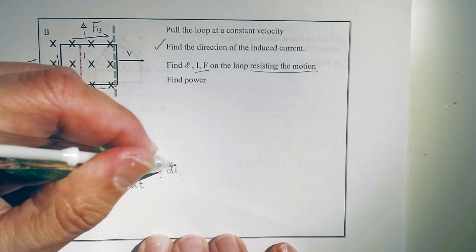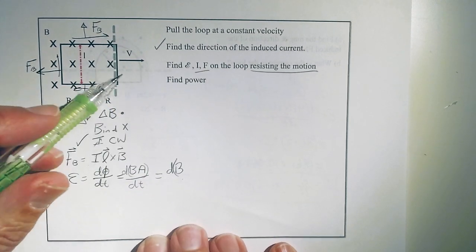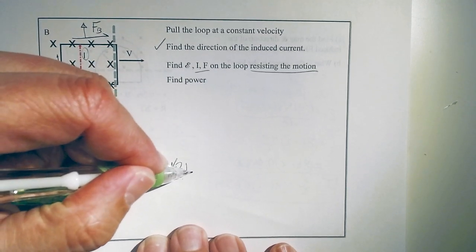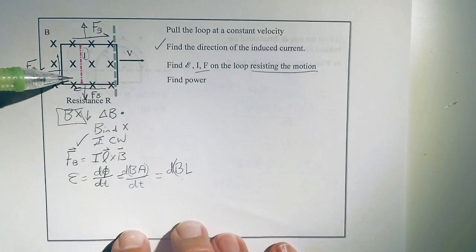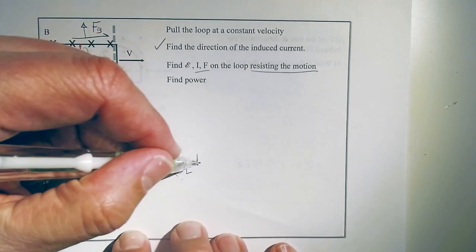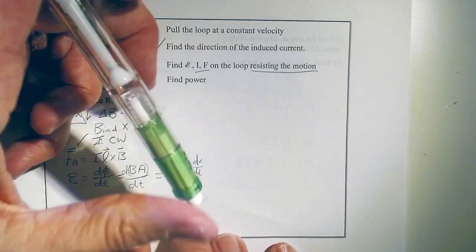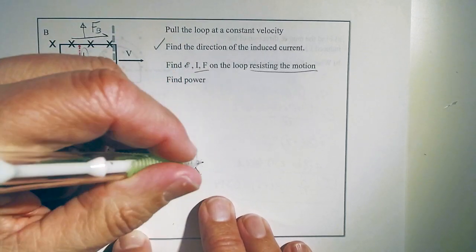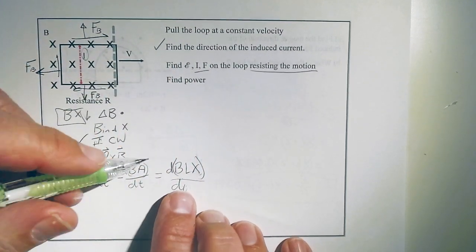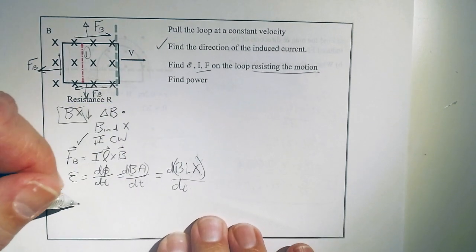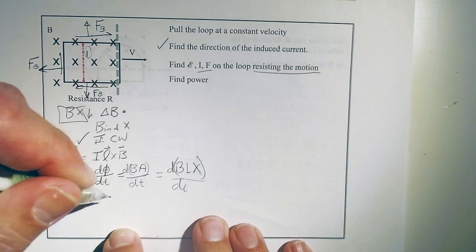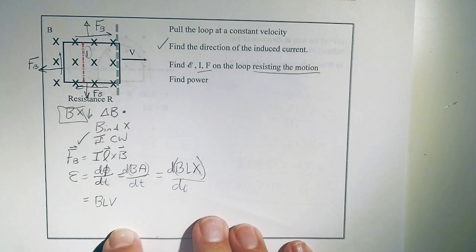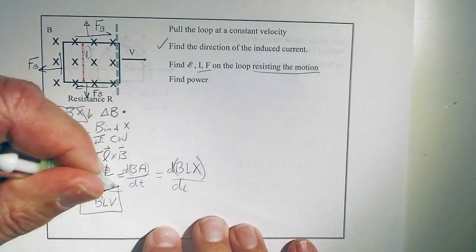So we have dB. Area is going to be this length, I'll make it capital L, and this is going to change as x. I'm getting ahead of myself. This is going to be an x there, dt. So this just ends up being BL dx dt, which is just the velocity v. So BLv. That's the EMF right there.